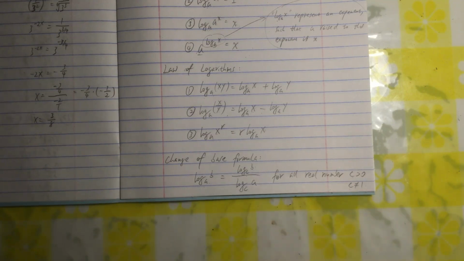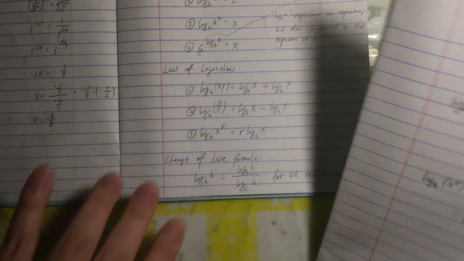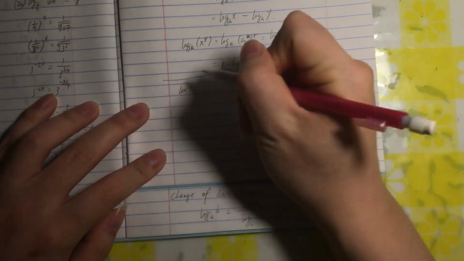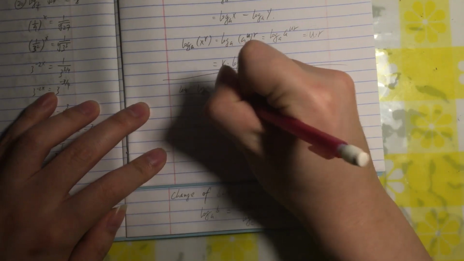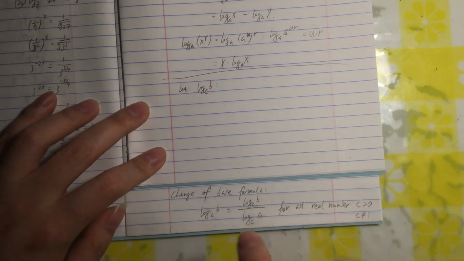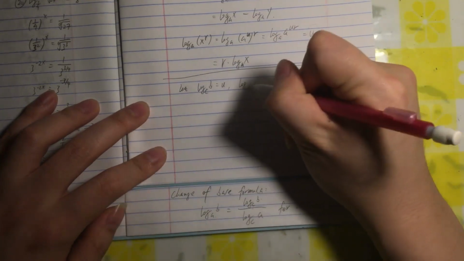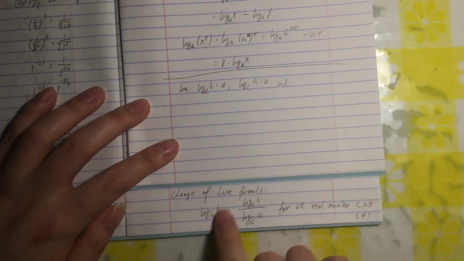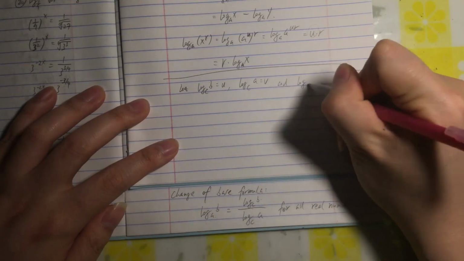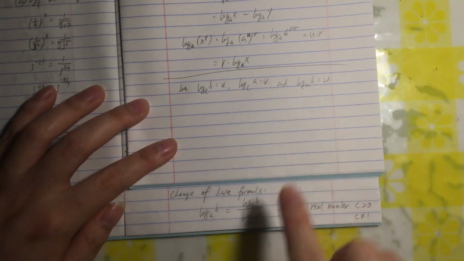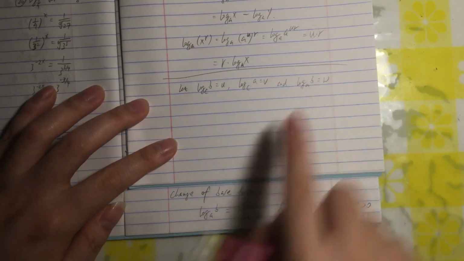Next, let's prove it. In order to prove this formula, I first let the numerator, log base c of b, equal u, the denominator, log base c of a, equal v, and the left side, log base a of b, equal w. So let the numerator be u, the denominator be v, and the left side be w.